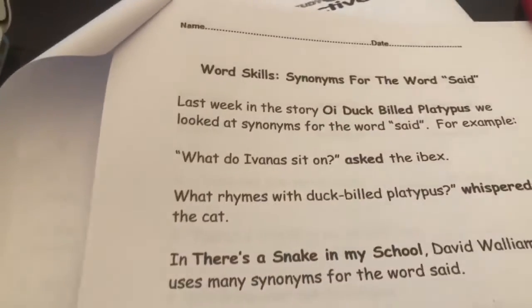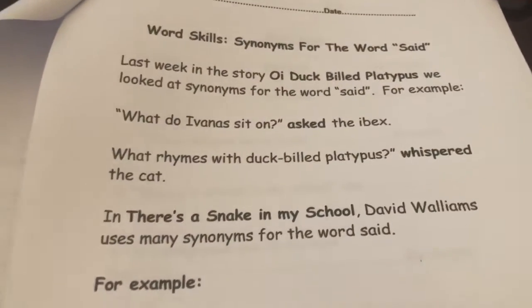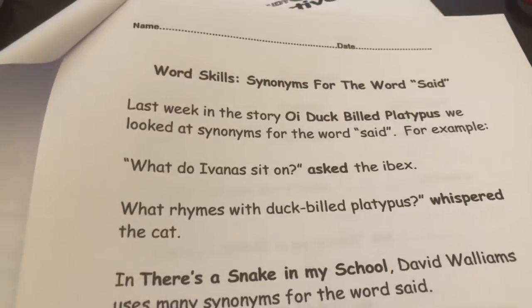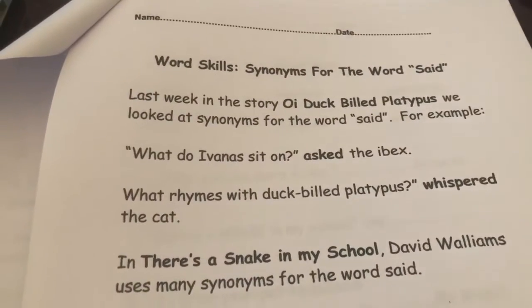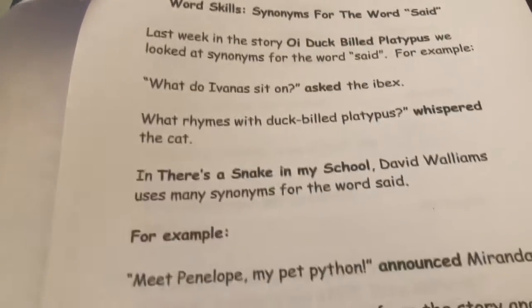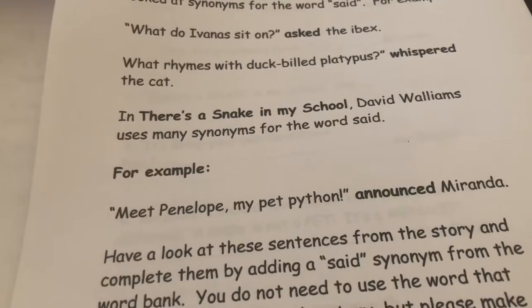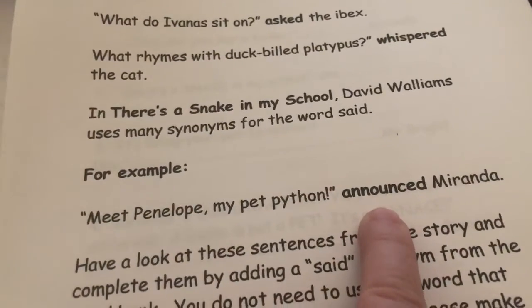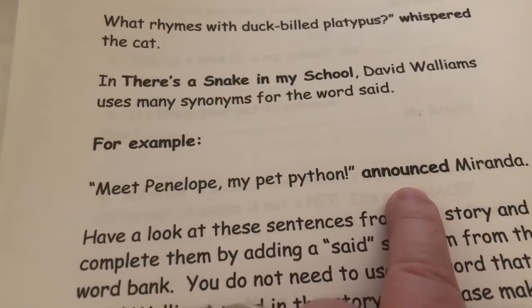Okay, now last week, when we were doing the platypus story, we also had a look at some synonyms for the word said. So that's other words that you can use instead of the word said that will make your writing more interesting. Now, David Williams is brilliant at this. He has used so many different words instead of the word said throughout this story. One of them here is announced. Now, that's a good word to use instead of said.